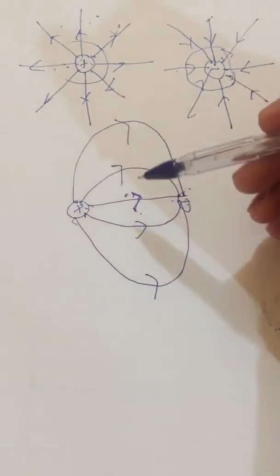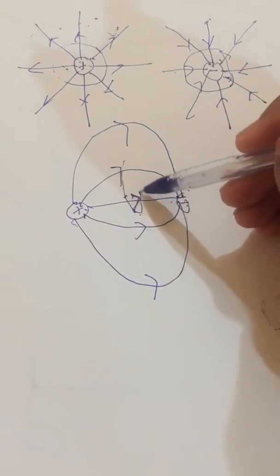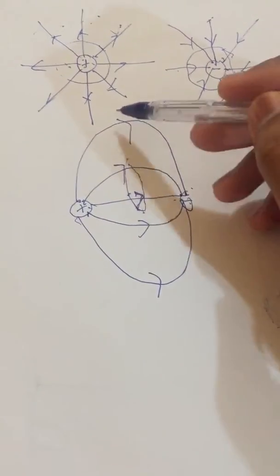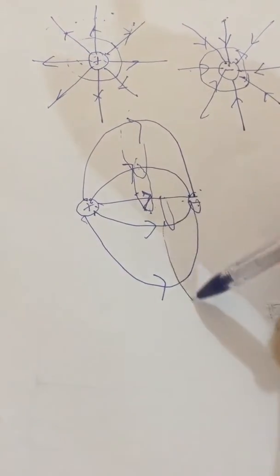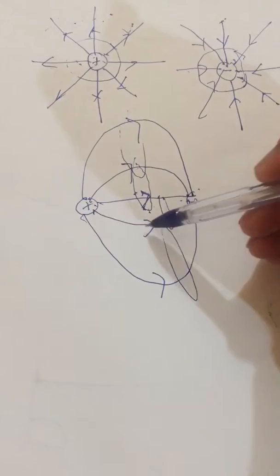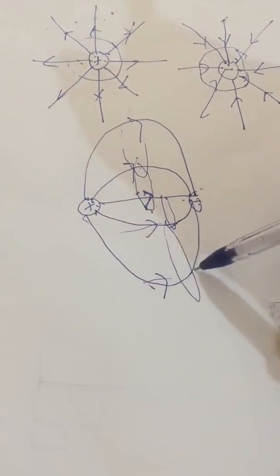And the field will be denoted like this, and here it will be denoted like this. You need to be careful that, look here, the lines are closer here compared to this place. The lines are closer compared to this one. That means the field is stronger here compared to here.